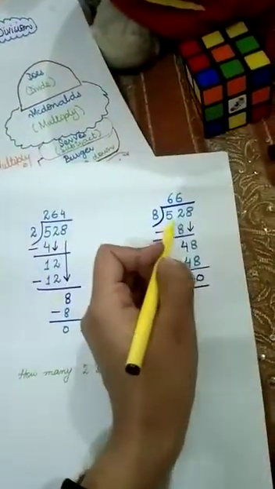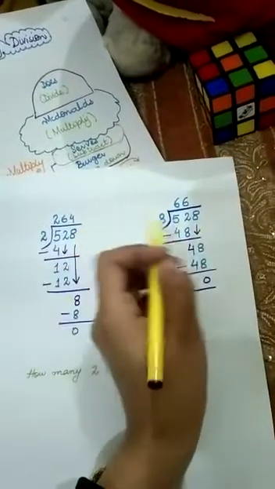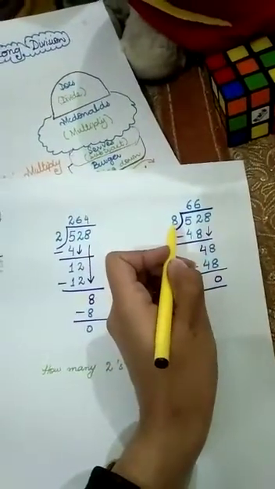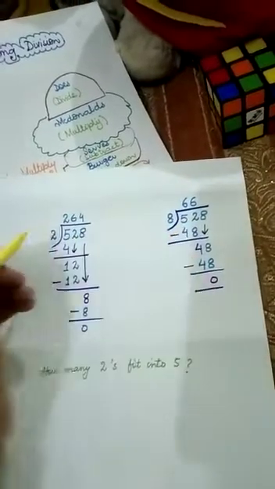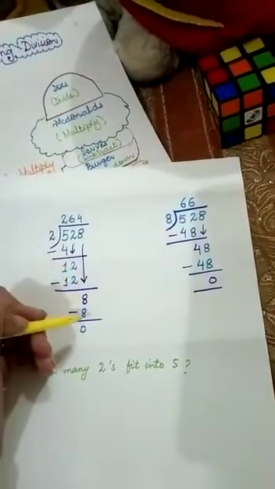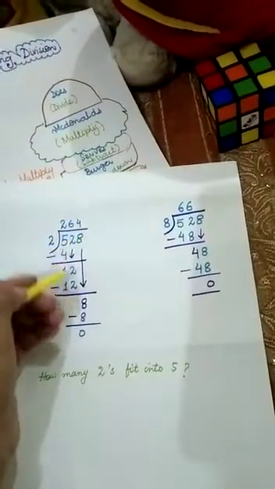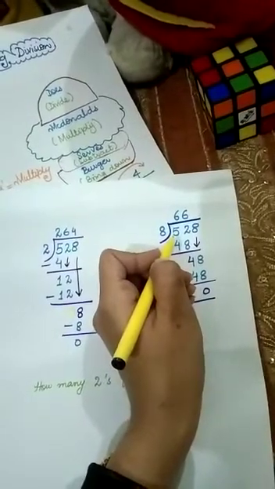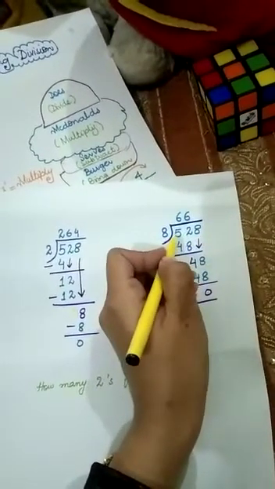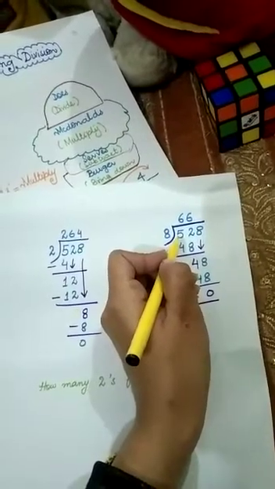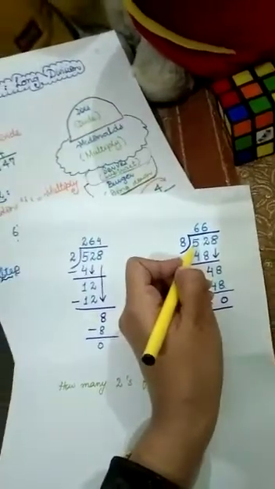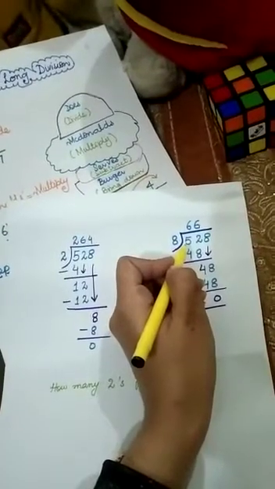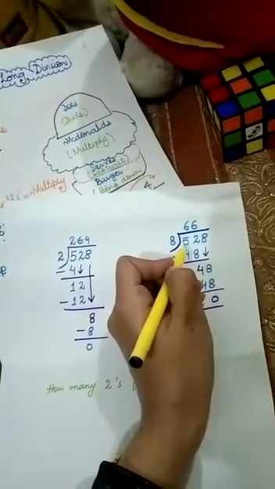Let's see the other one. If the dividend is 528, the same one, but the divisor is 8, then how will we divide? Now, you have seen that we have taken 3 steps over there. As there are 3 digits, we have taken 3 steps. Now, we will go digit by digit. First, we will take the first digit. How many 8s fit into 5? No 8 can fit into 5, because 5 is smaller than 8.